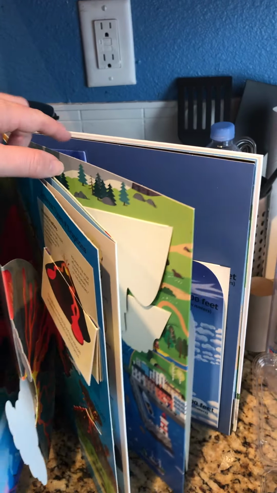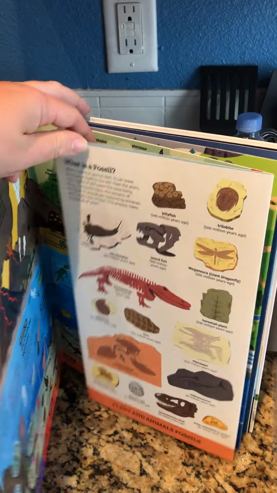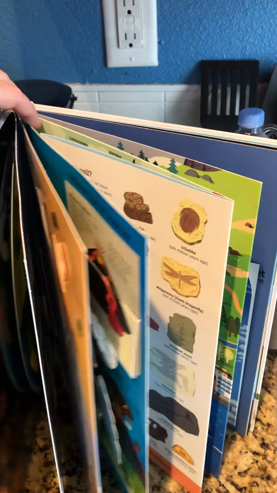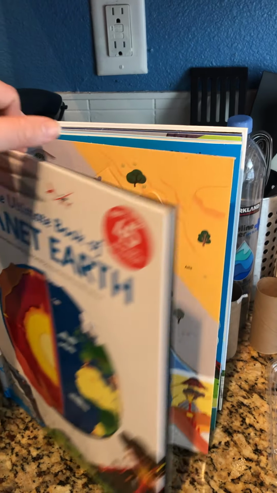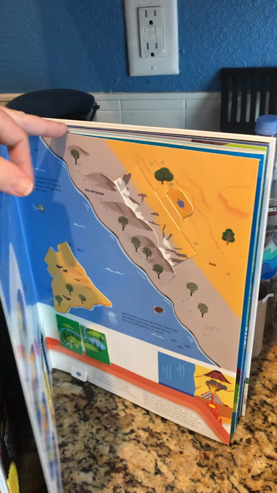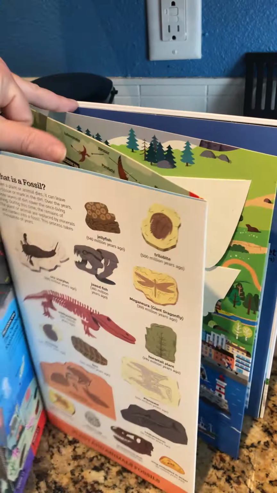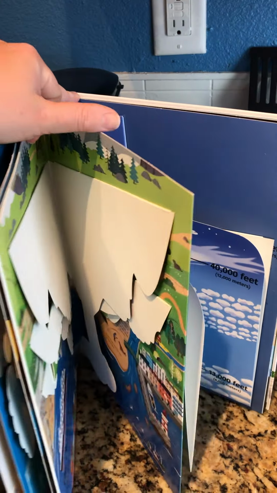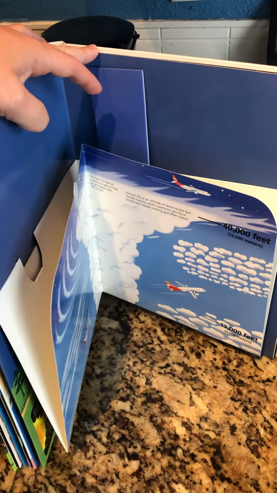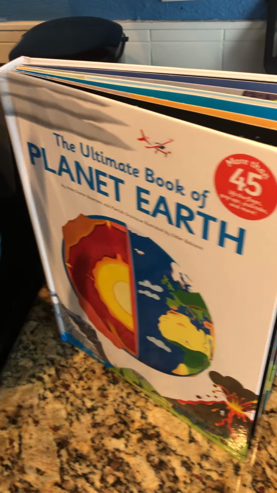But this has some really cool stuff in there in case you want to look at it. It's not all layers of Earth. It's about fossils, tectonic plates, volcanoes, dinosaurs, the atmosphere, all that good stuff.